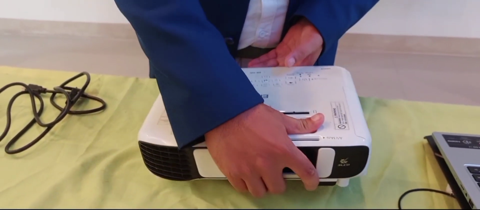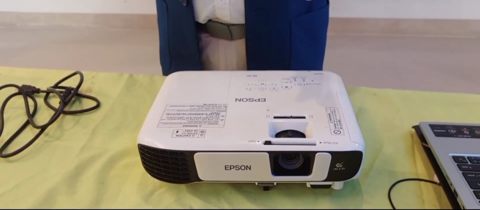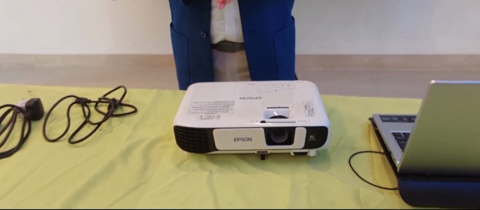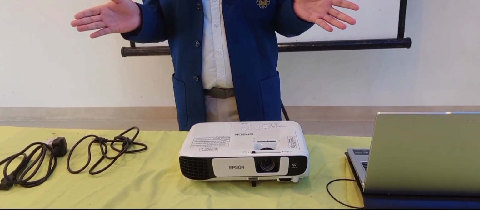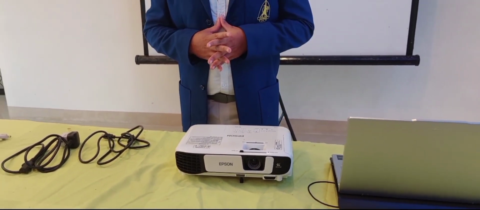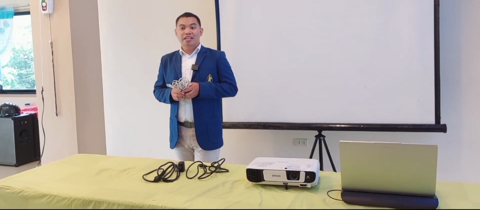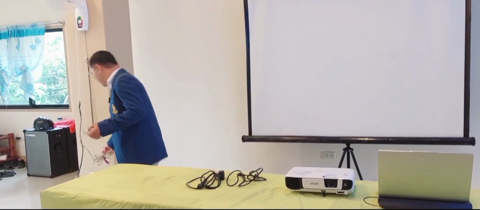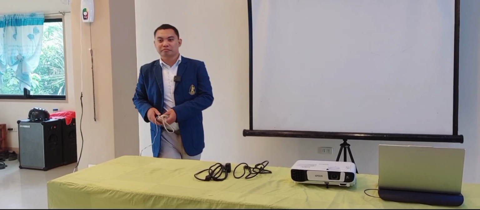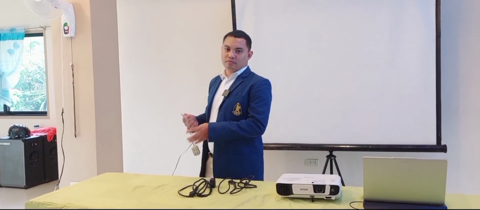Now, I'm going to show you how to connect the projector to our laptop and to the power source. First thing first is we have to prepare the extension wire. We have to plug in the extension wire to the power source, like this. Alright?